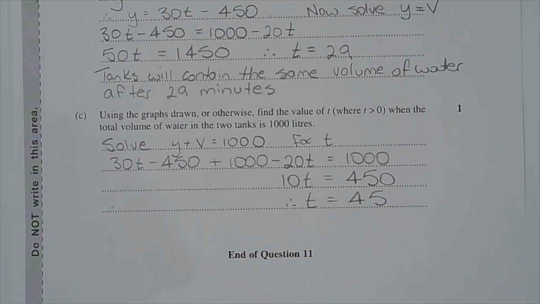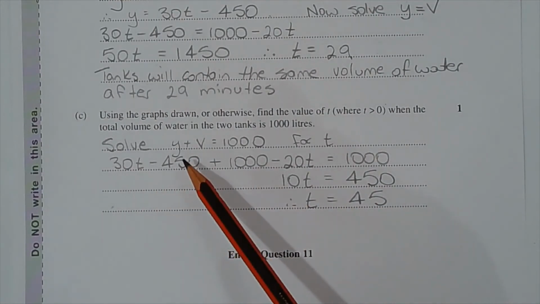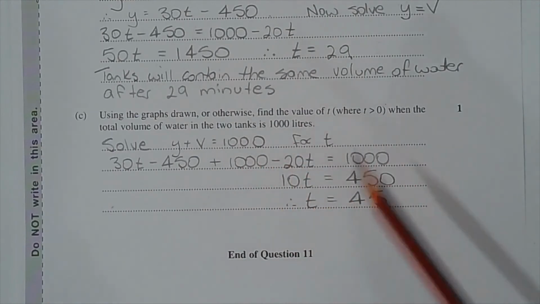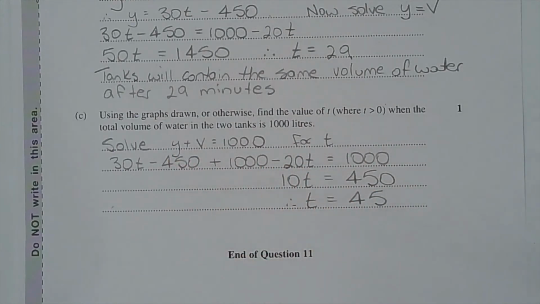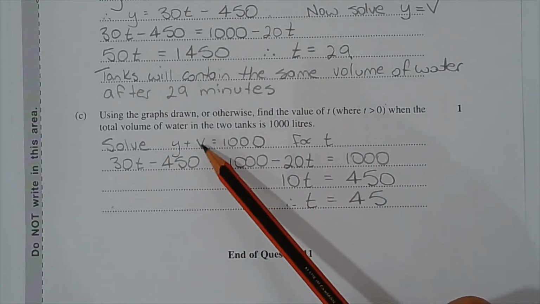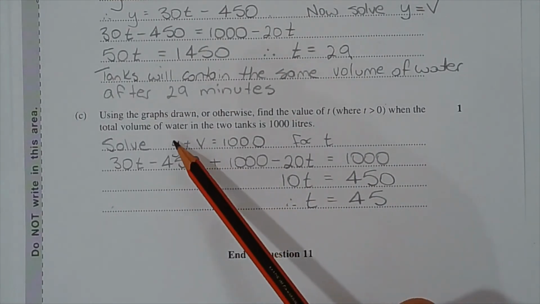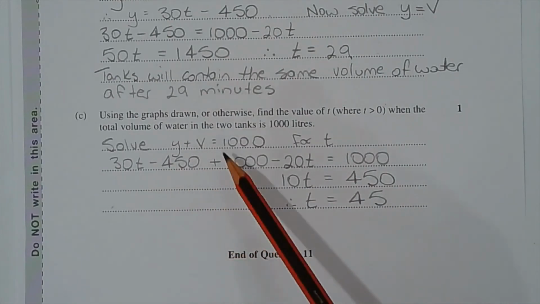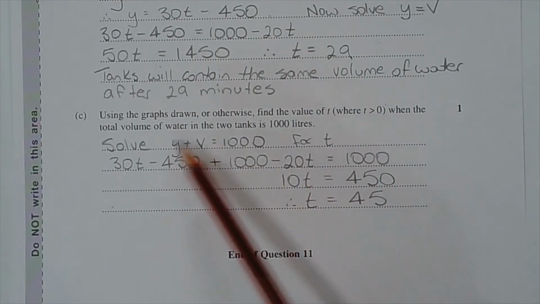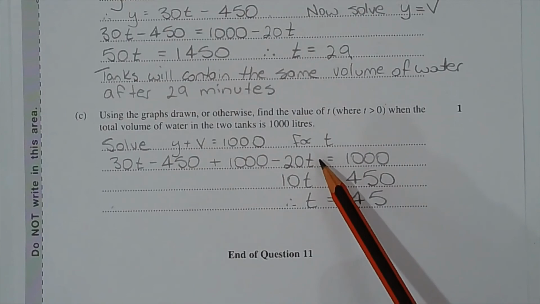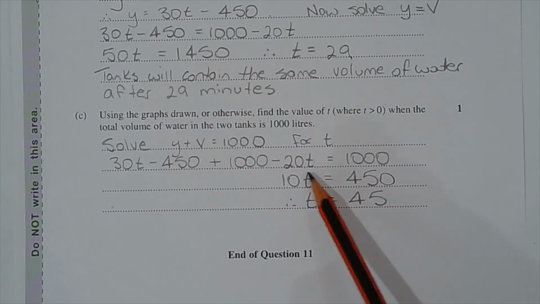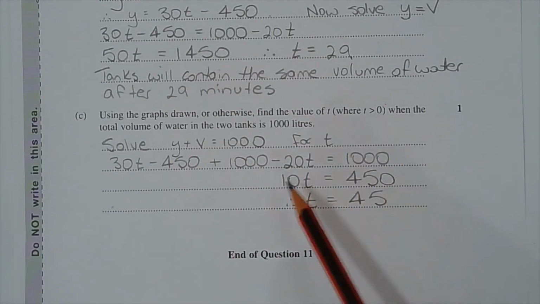Since we've already determined the equation that models the amount of water in Tank B, we can use an algebraic approach for Part C. We're going to solve the equation y plus v equals 1000 for t, where y represents the amount of water in Tank B, and v represents the amount of water in Tank A at some point in time t. Now y is equal to 30t minus 450, and v is equal to 1000 minus 20t. Combining the like terms and rearranging the equation, we have 10t is equal to 450, and dividing both sides by 10, we have t equals 45.